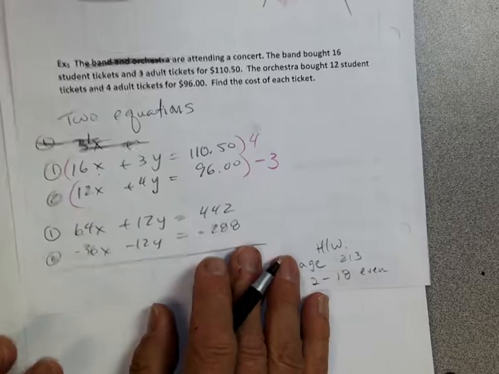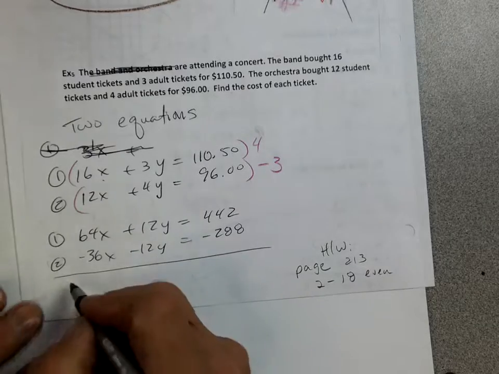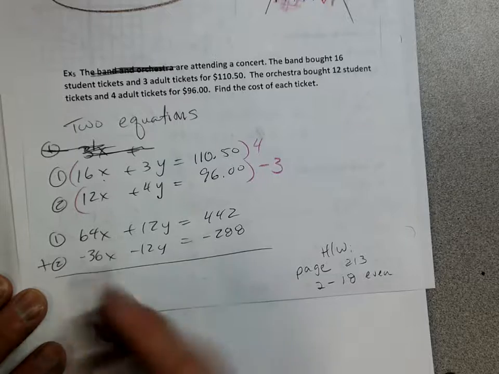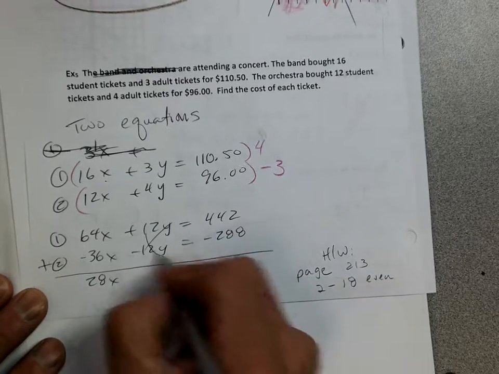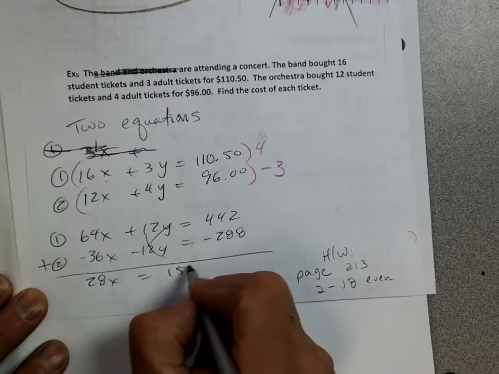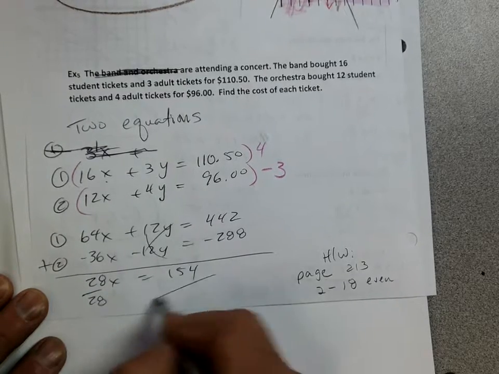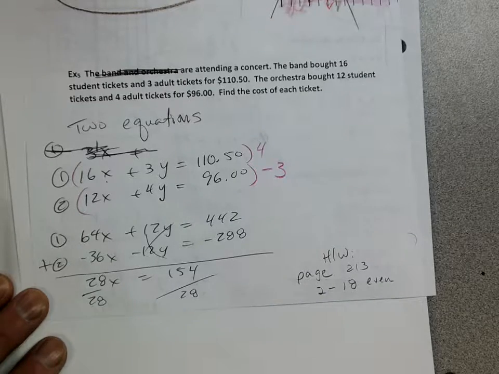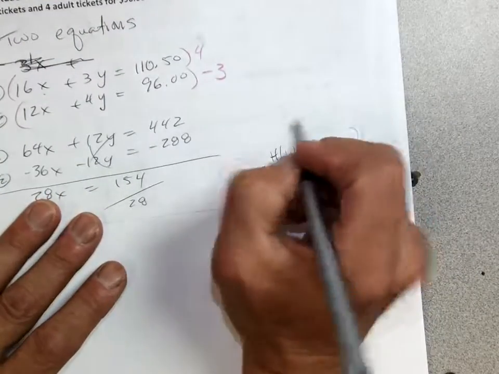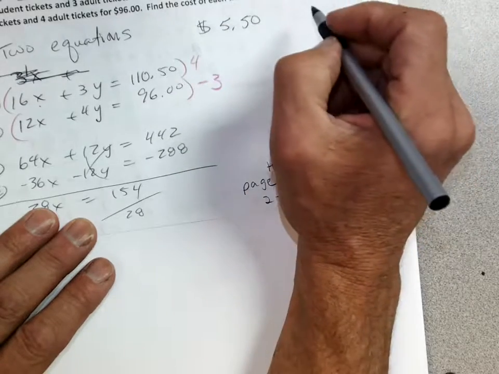If I make a mistake, you guys catch me because I've been making lots this morning, huh? Okay, so if I add them, the y's will cancel, right? So I'll go 64 minus 36. I get a 28x. 442 minus 288. I get 154, right? Divide by 28. Let's see what I get. 5.5. Okay, so 5.5 means $5.50 for student tickets, right?